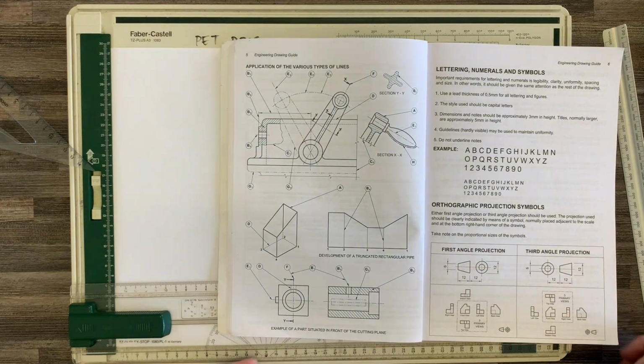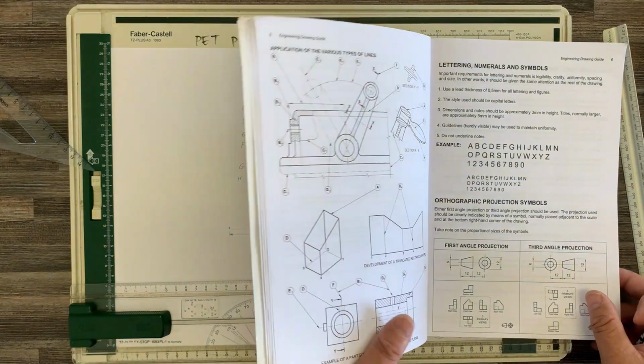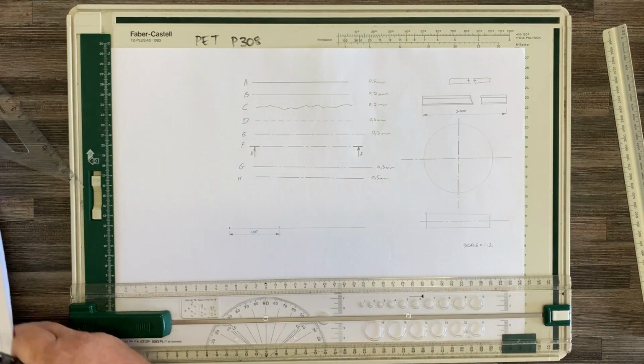All right, so the next thing we're going to do is look at the different types of lettering that we do on an engineering drawing. I'm just going through all of my slides to make sure I haven't missed anything.